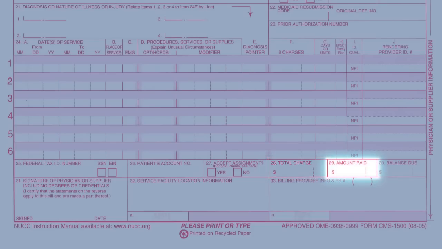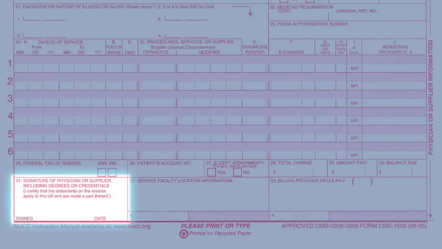For Field 29, simply enter 0. Field 30, Balance Due. Because the amount paid is 0, the amount entered in Field 30 and the amount entered in Field 28, total charge, will be the same amount. Field 31 is where you will enter the name of the rendering provider with their degree and/or credentials and the date you are processing the claim. This does not have to be a wet signature. It's enough to write their name, or if you're using software, it will populate their name in type.